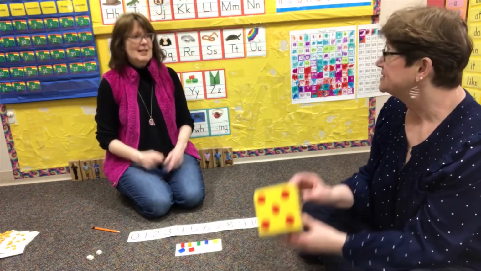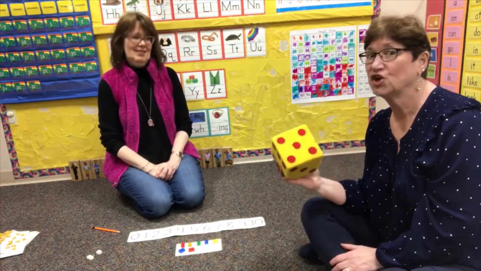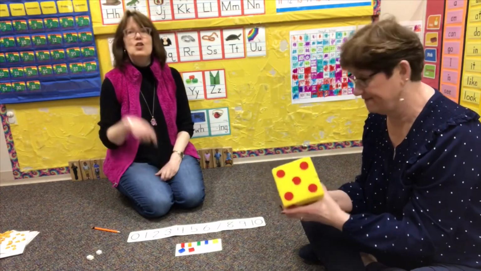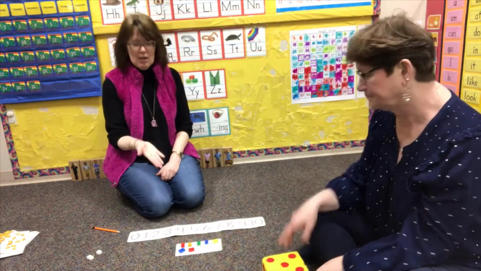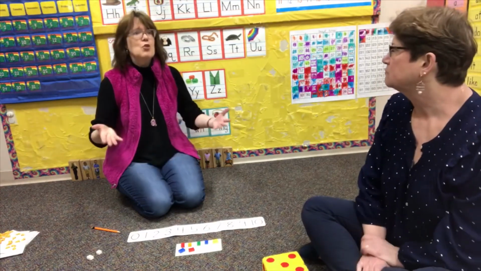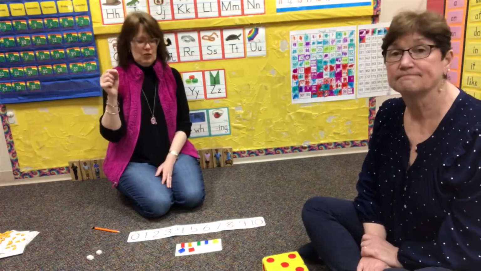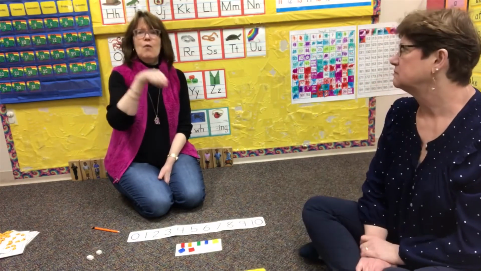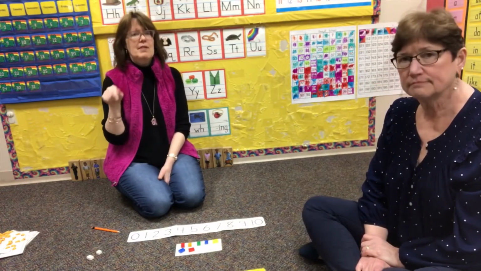Now remember, Miss Margo, we took away 1, 2, 3, 4, 5. So we can do subtraction on the 10 frame and the number line, and drawing a picture. If we do 7, we can draw 7 circles and then cross out 5 of them if we do 7 minus 5.